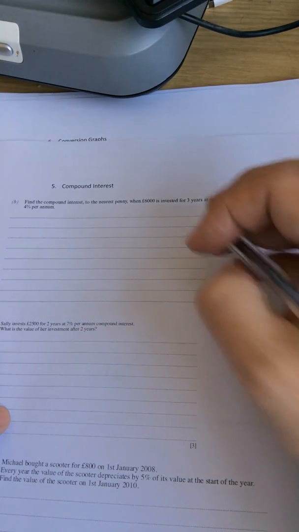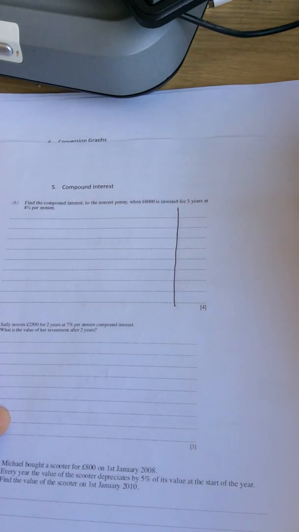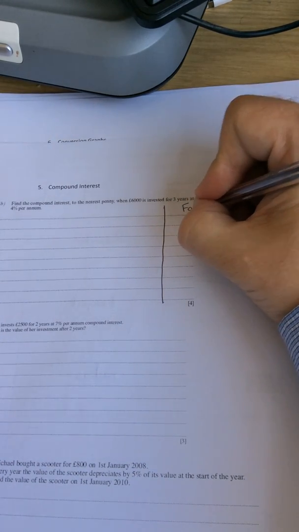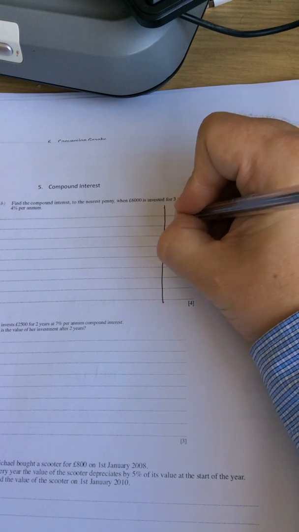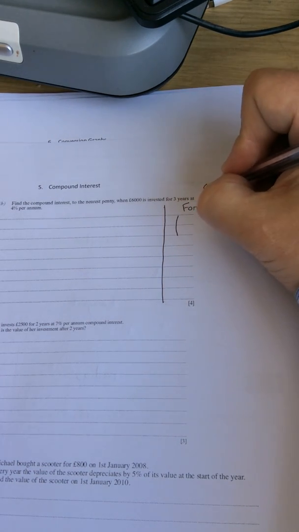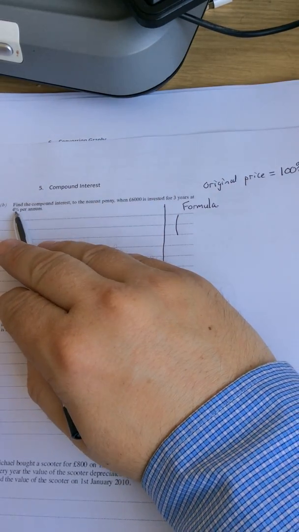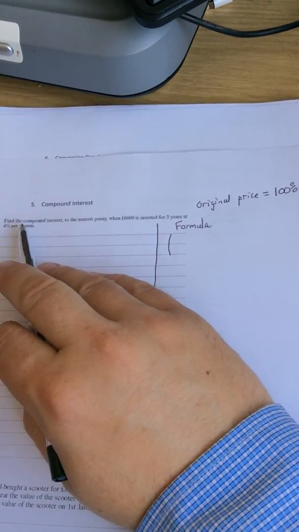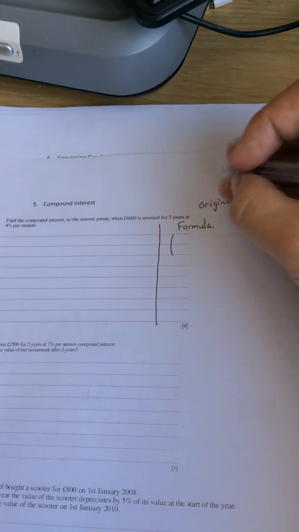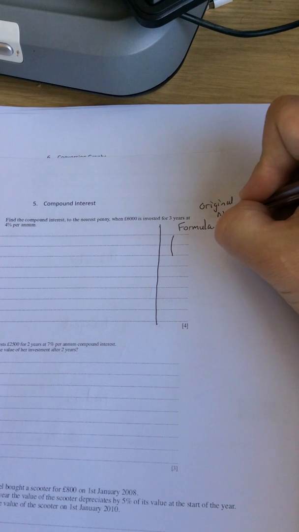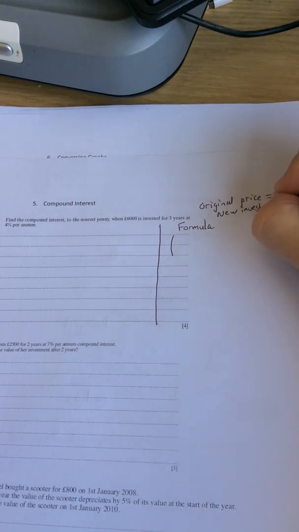Compound interest. There's two ways of doing it. You can use the formula way. If I'm going to use the formula way, the original price or investment is worth 100%. What I'm going to be doing now is adding on 4%, because it's going up. So the new investment is worth 104%.